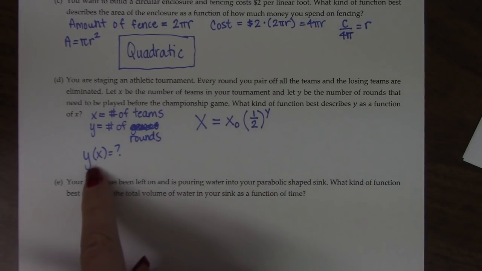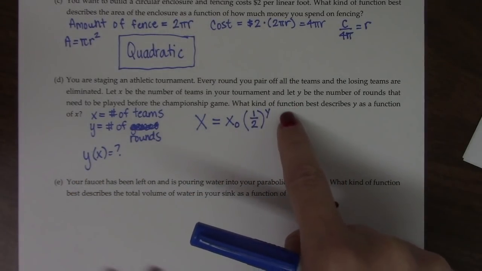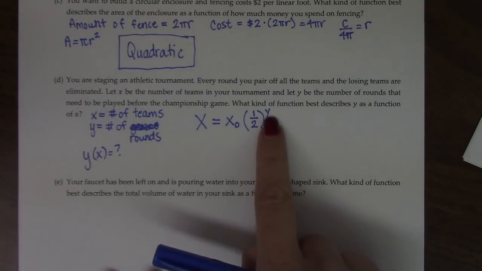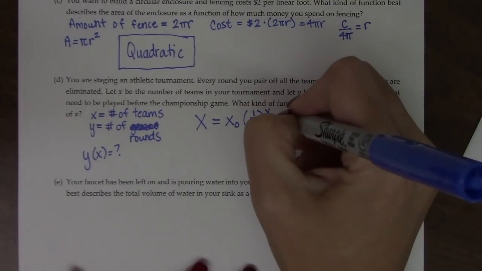Now the question says, what's Y as a function of X? This is X as a function of Y. So if you want to switch X and Y, that means you use the inverse function.